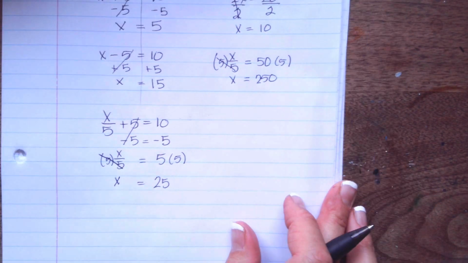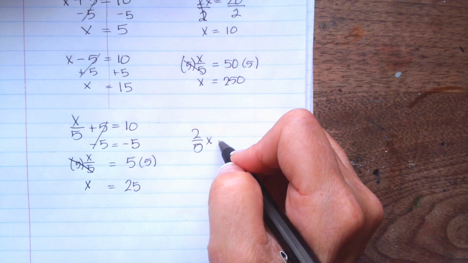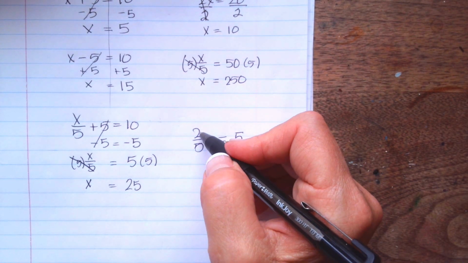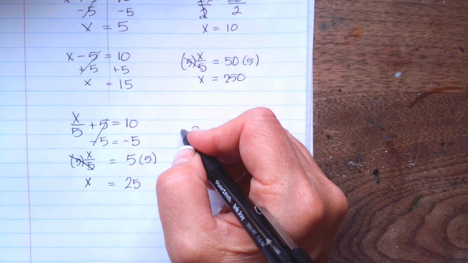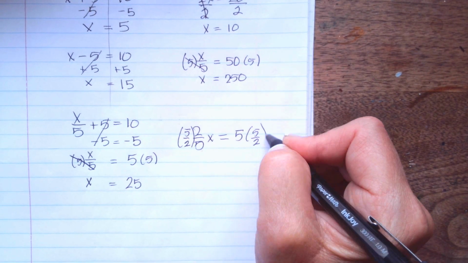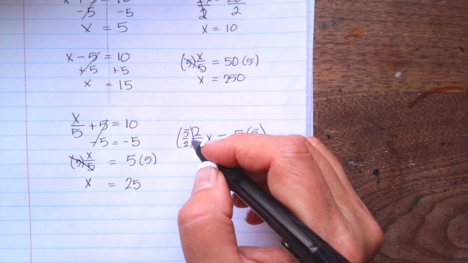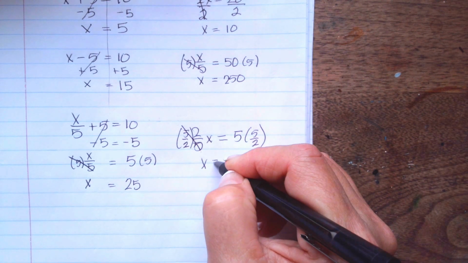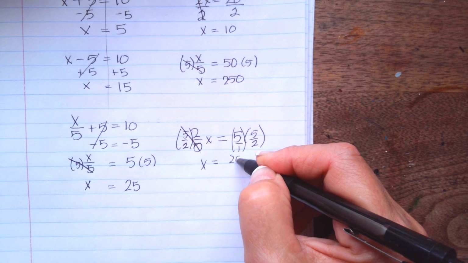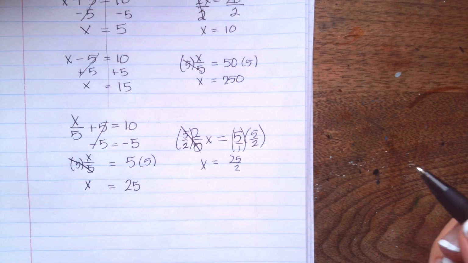It doesn't matter if I have a fraction or a decimal. So if I had 2/5 x equals 5, they're multiplying by a fraction, so I use the reciprocal to clear it out. The reciprocal means the numerator becomes the denominator and the denominator becomes the numerator. This cancels each other out. What's left on this side is x, and then this one I just multiply across. 5 times 5 is 25 over 2. So that is the basics.